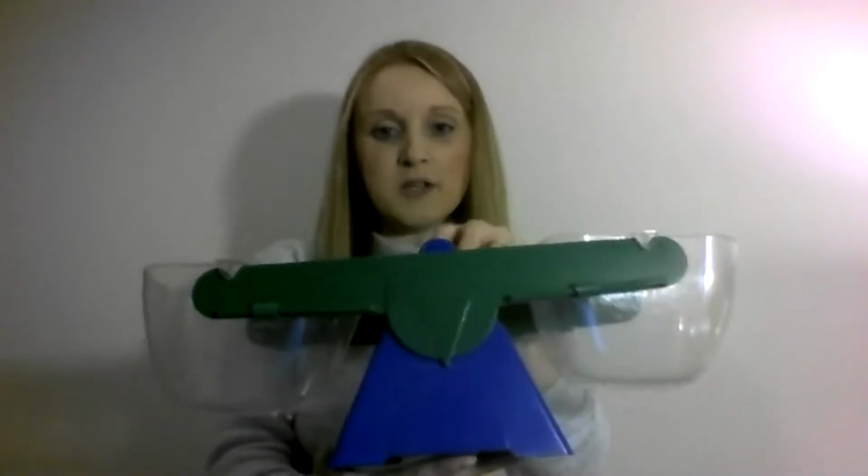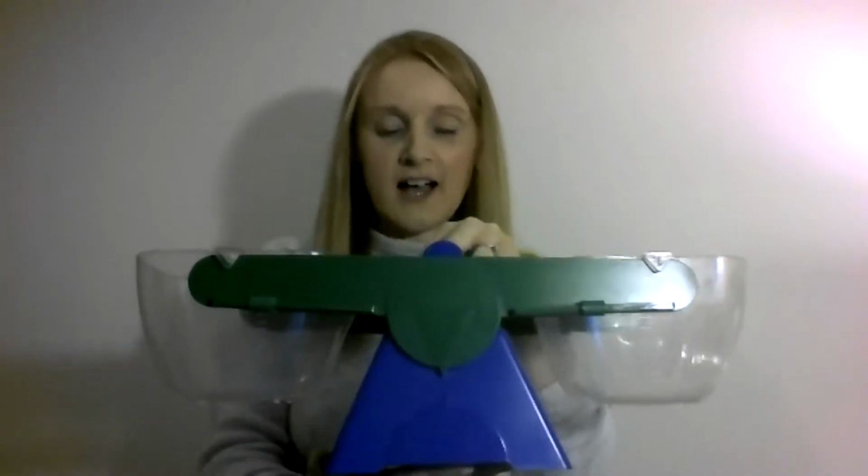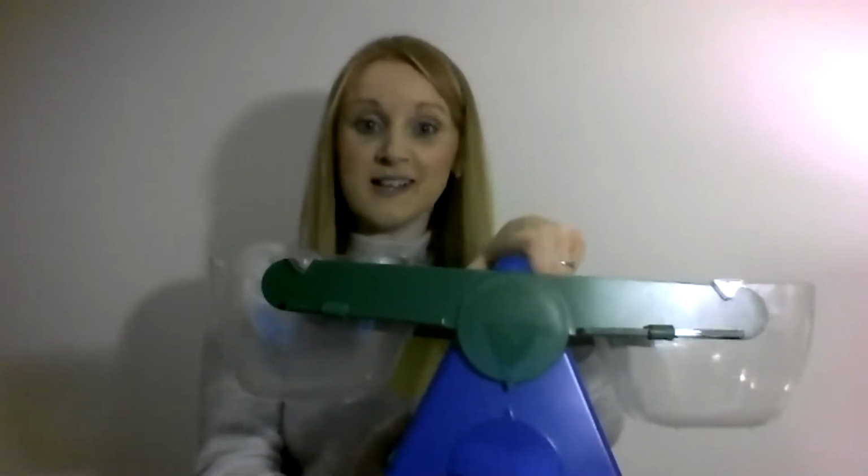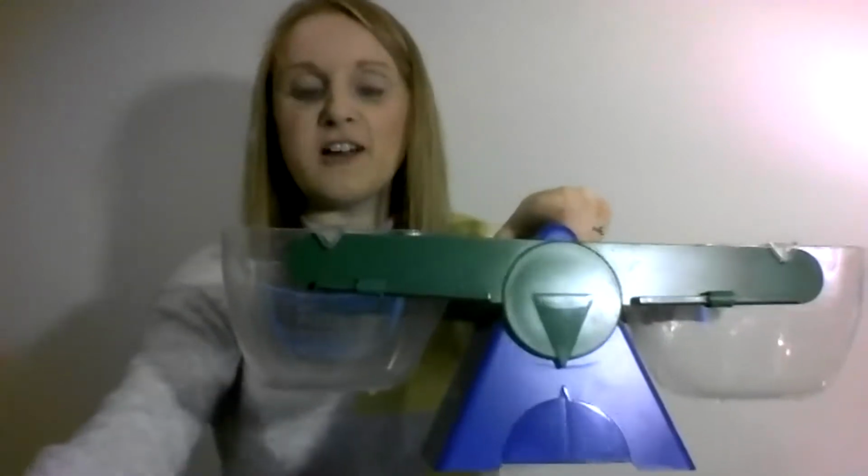Now, it will soon be your turn. I've got down here some real life balancing scales. Now, I'm not expecting you to have any at home, but I just thought I'd show you what they look like and what we can do, because when you are back in school, we have got these and you can experiment with different items.